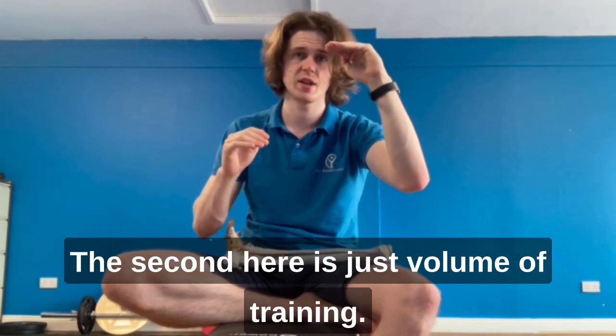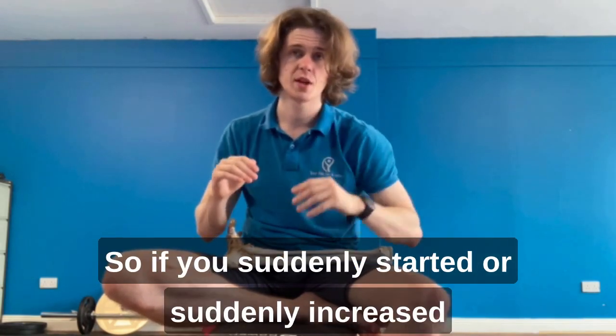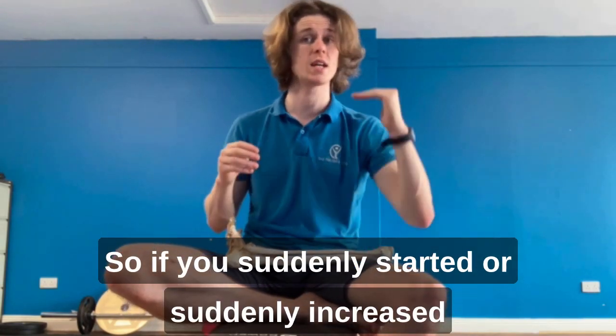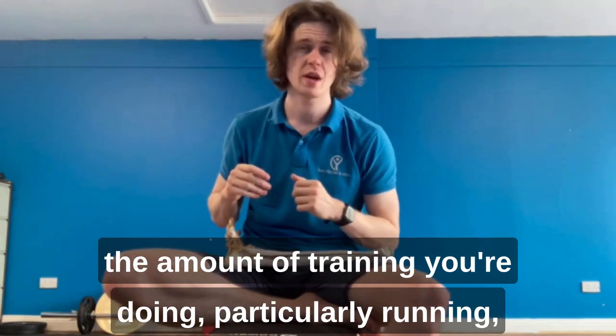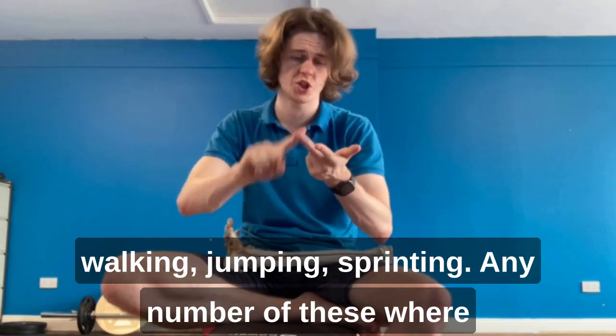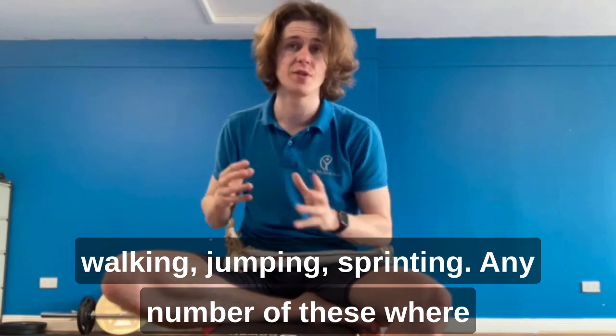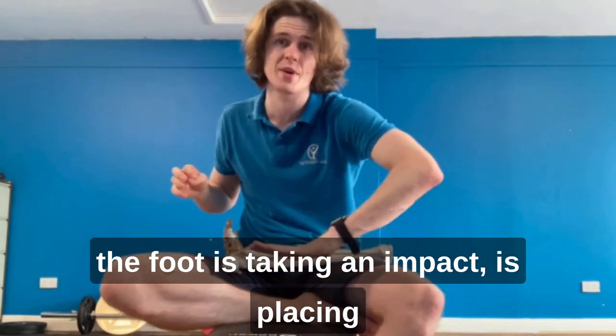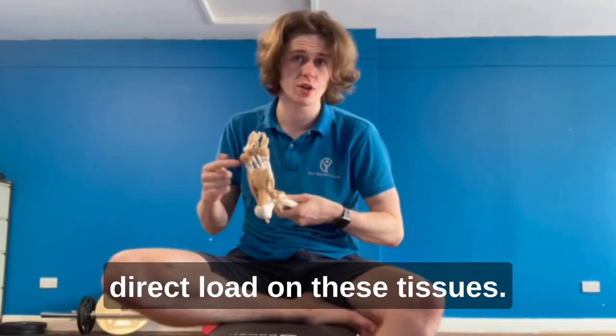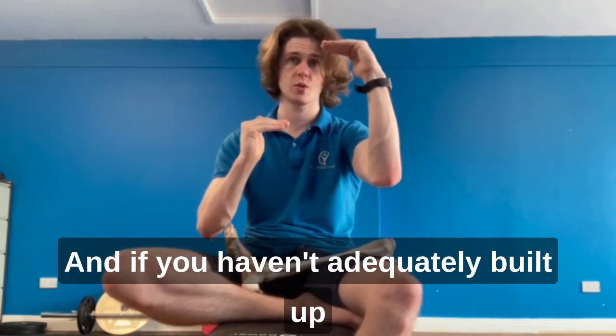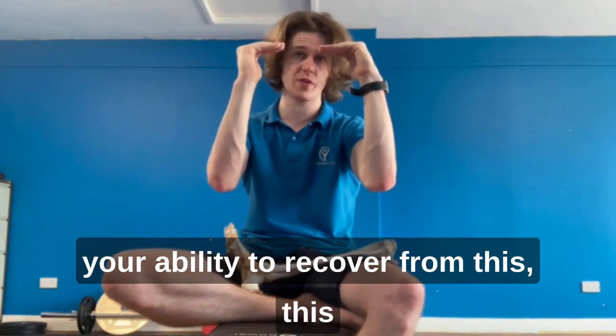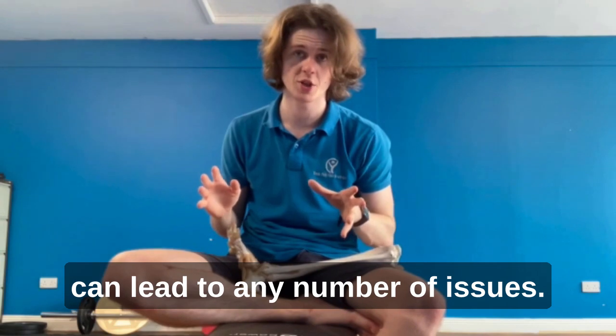The second here is just volume of training. So if you suddenly started or suddenly increased the amount of training you're doing, particularly running, walking, jumping, sprinting, any number of these where the foot is taking an impact is placing direct load on these tissues, and if you haven't adequately built up your ability to recover from this, this can lead to any number of issues.